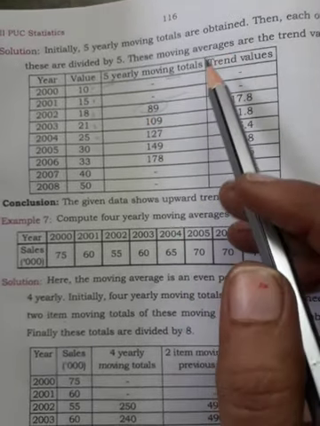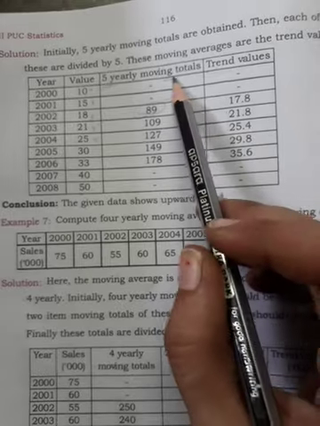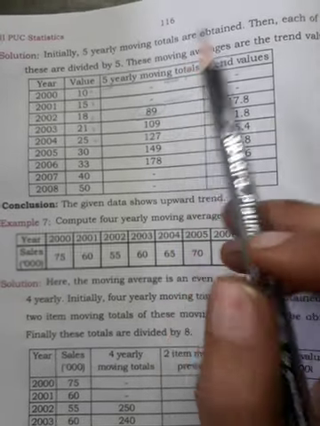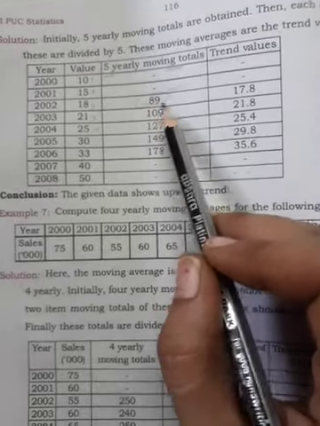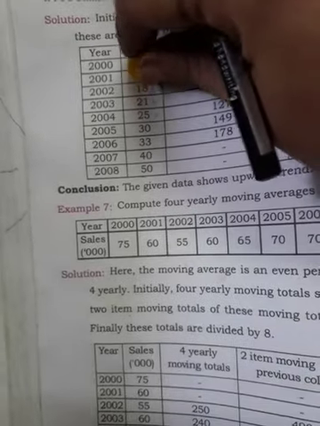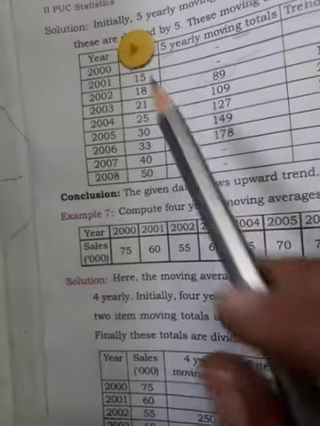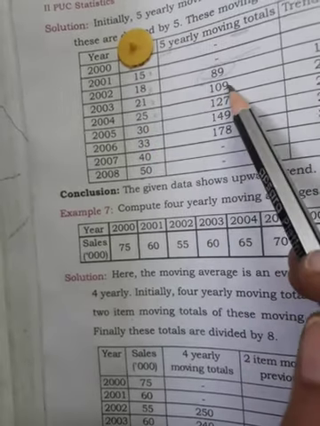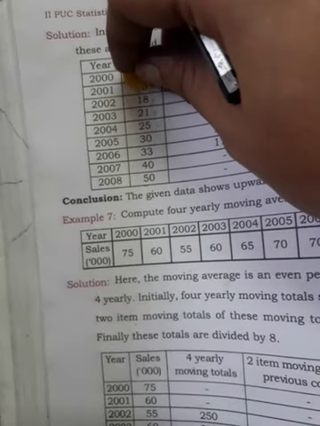In 3 yearly moving averages, how many rows are you leaving? Only 1 row, right? Here you need to leave 2 rows in the 5 yearly moving averages. Once you write one number, the same procedure: close one value. Then 1, 2, 3, 4, 5. Next 5 numbers you add and write. Then close one more number.